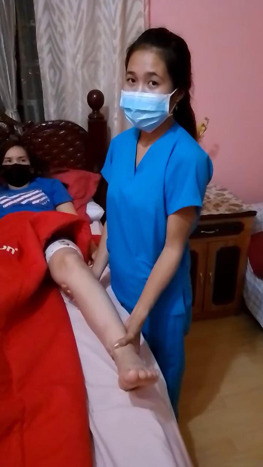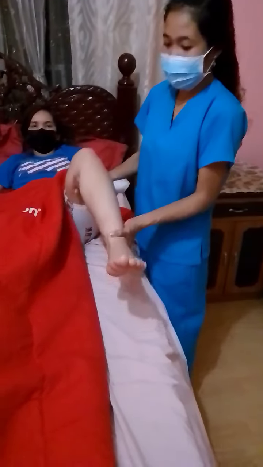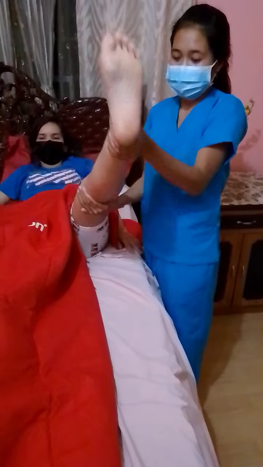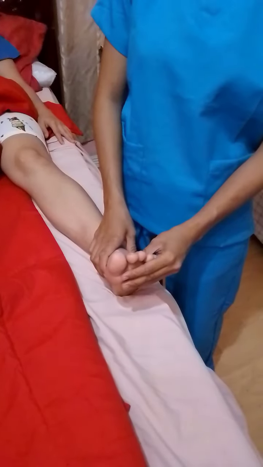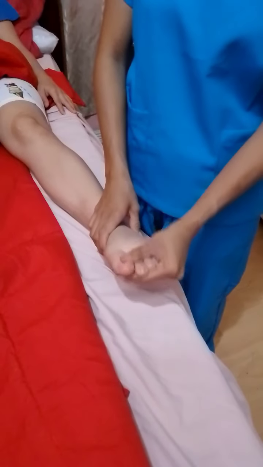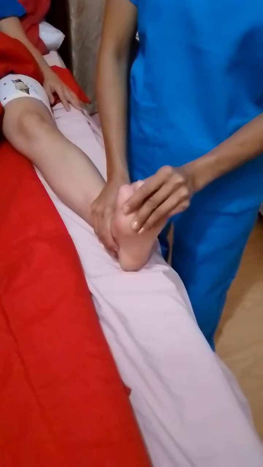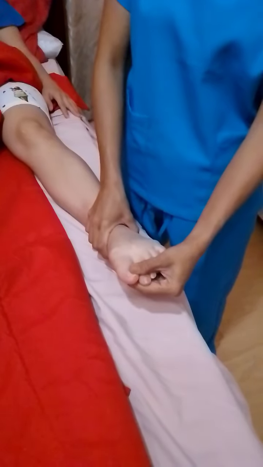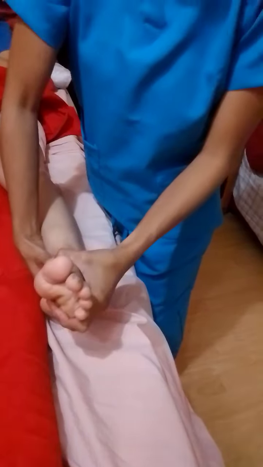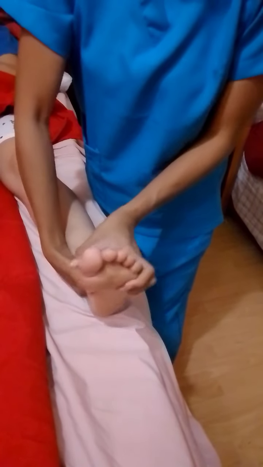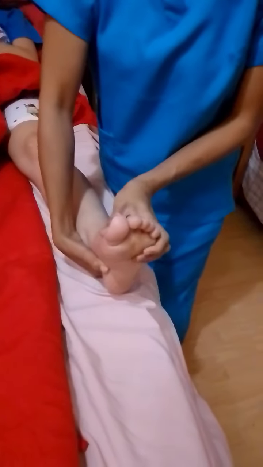Next, I will work the knee. Flexion, extension. Next, I will move the ankle. Plantar flexion, dorsiflexion. Inward rotation, outward rotation.